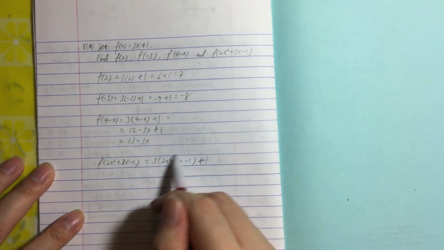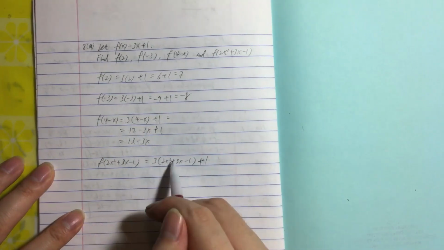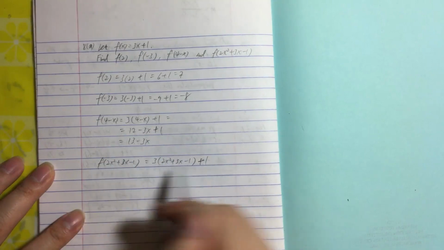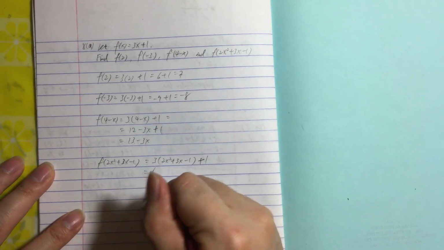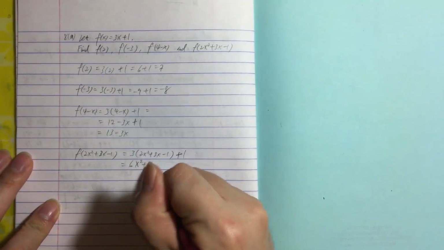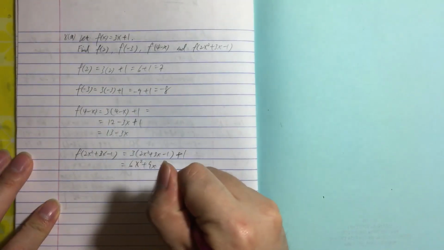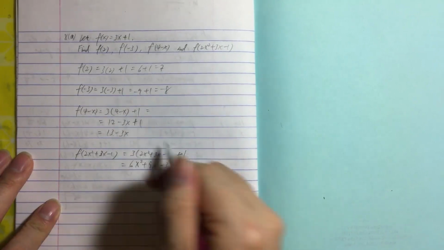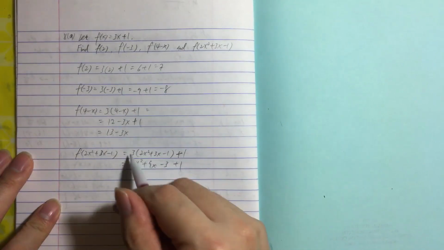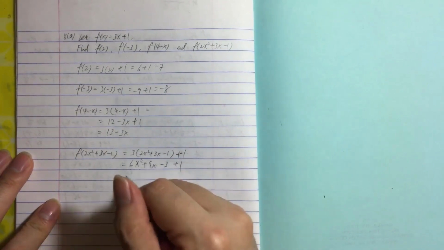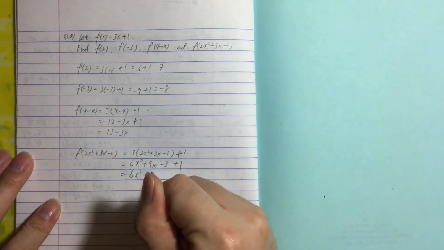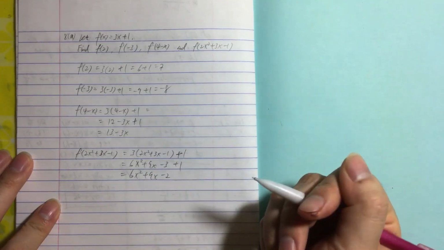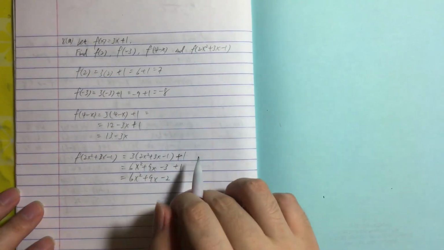Then simplify. If I distribute 3, I get 6x squared plus 9x minus 3 plus 1. And then combine like terms. I get 6x squared plus 9x minus 2. That's the answer for this.